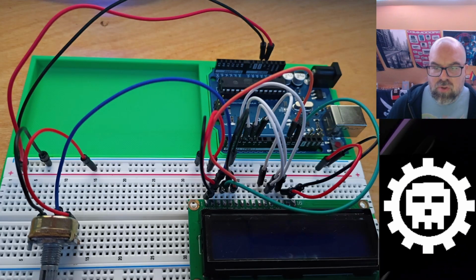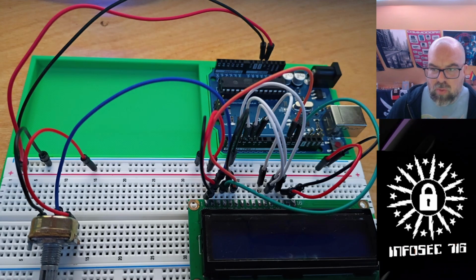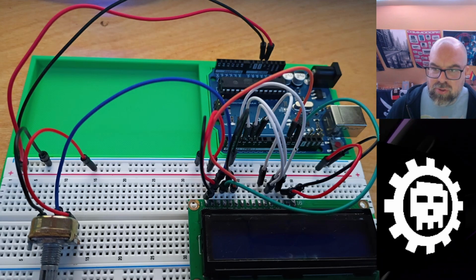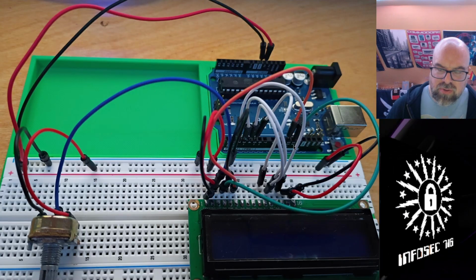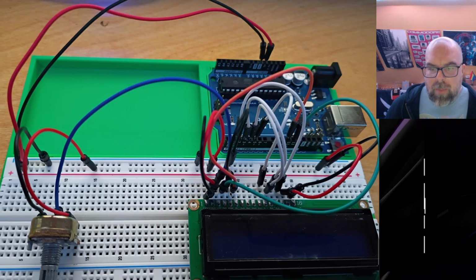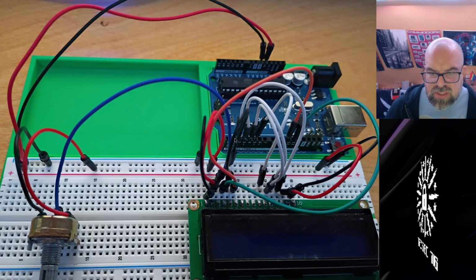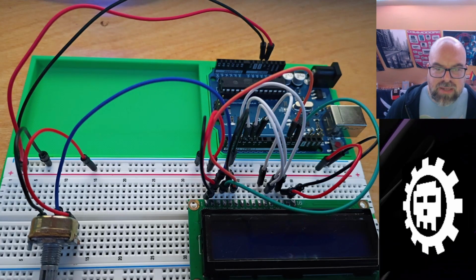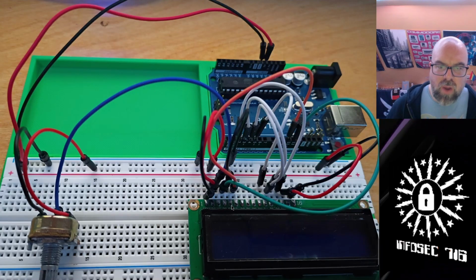Pin 4, this is the register select. That's this green wire, and this green wire is going back here to pin 12 on our Arduino. It's just going back to a regular digital output. Pin 5 is just a ground wire. It's just a jumper back to the ground rail here. That's the read-write pin.